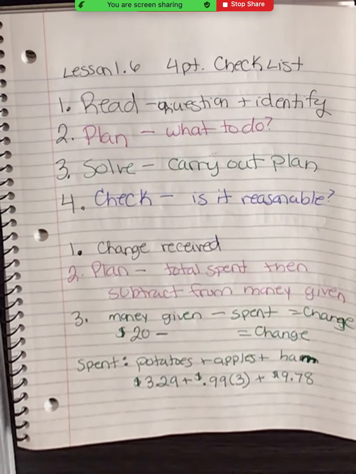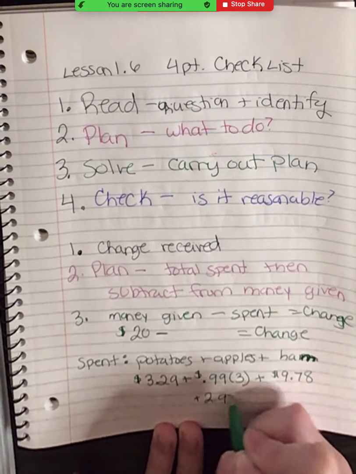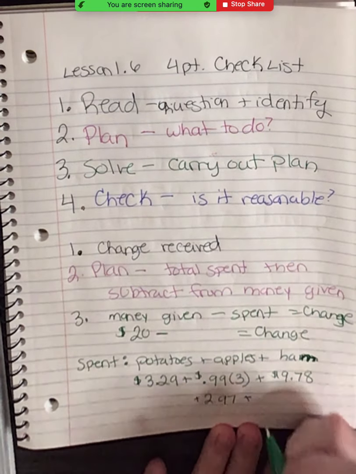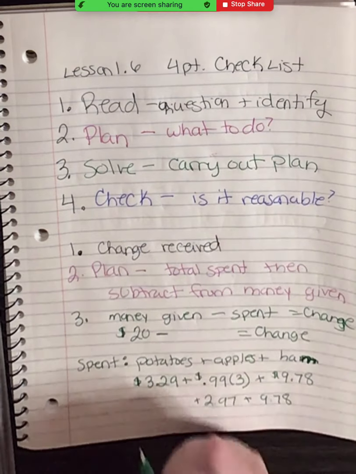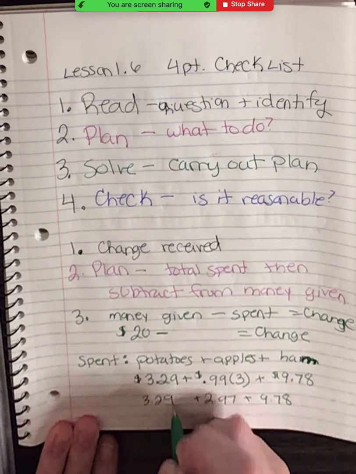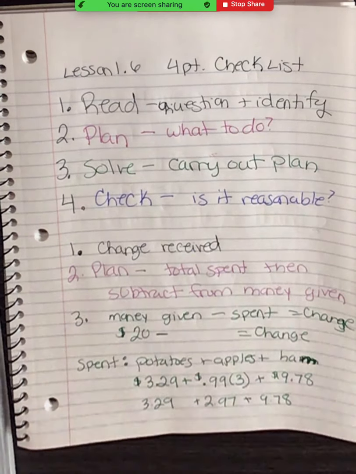There is a mistake in your notes, right? Because 3 times 99 cents means we spent $2.97 on apples, $9.78 on a ham, and $3.29 on potatoes.